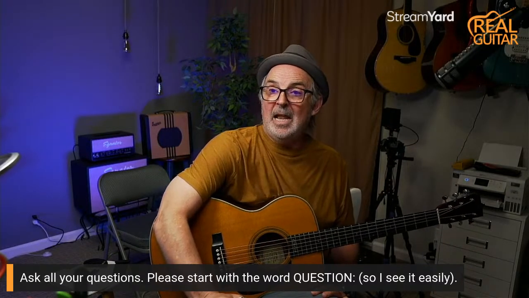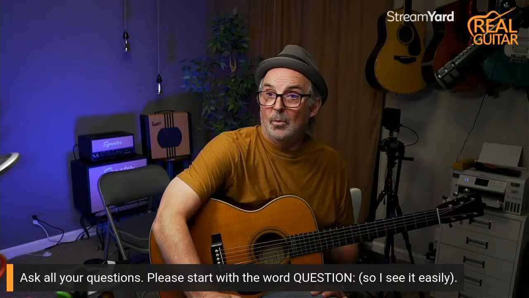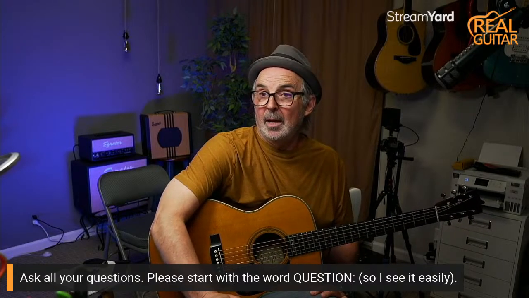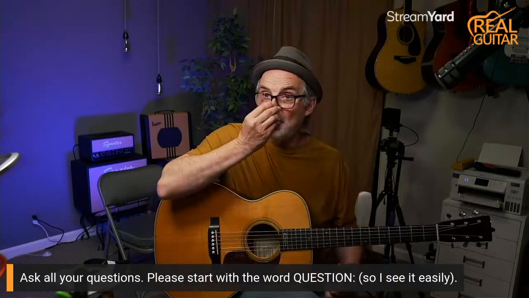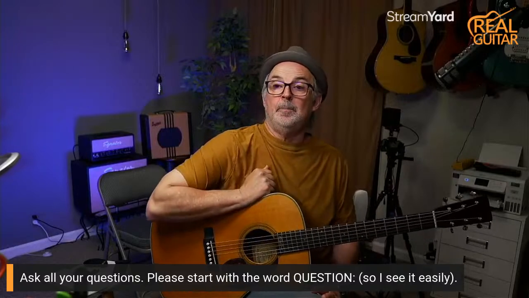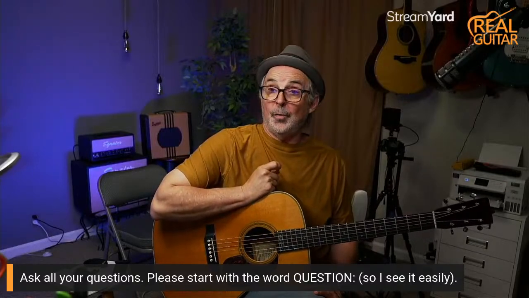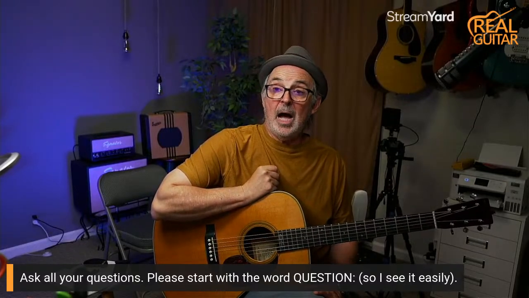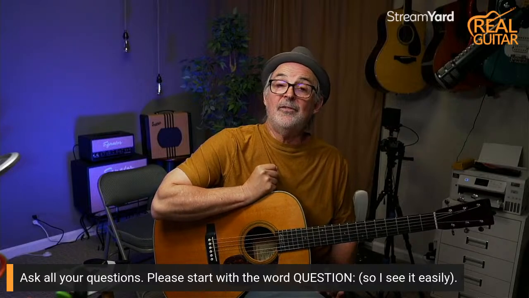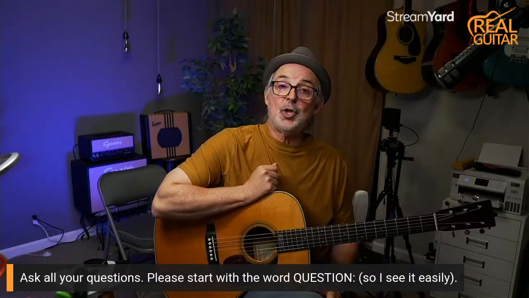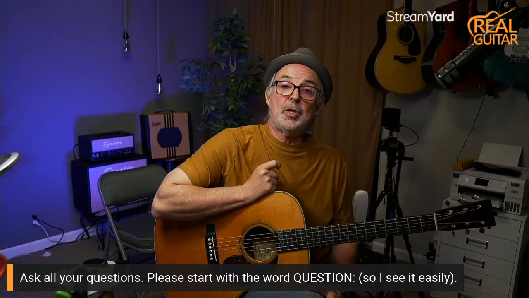Question. My left thumb hurts whenever I play bar chords. Am I playing it wrong or just need a lot of practice? It could be both. It's hard for me without seeing how you're placing your thumb. I couldn't advise you, but it's worth checking if you need to adjust your thumb a different way.